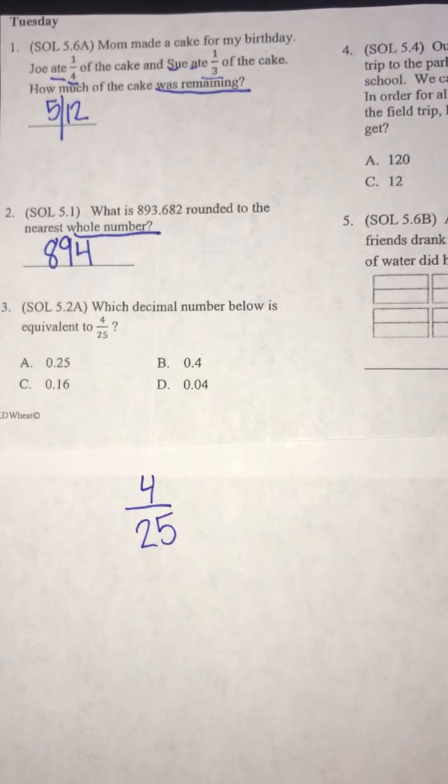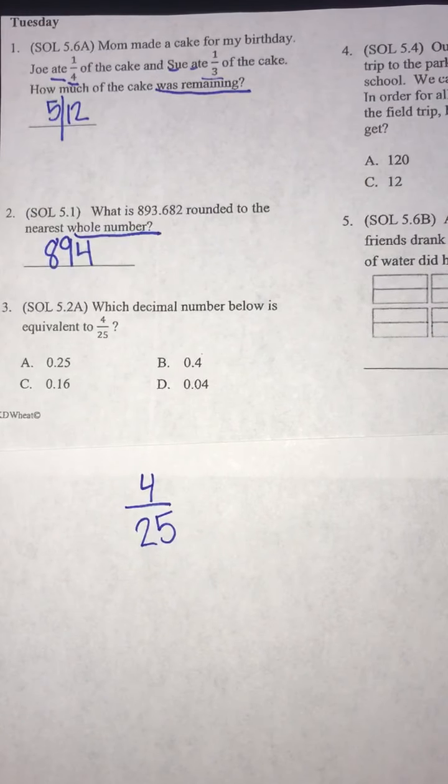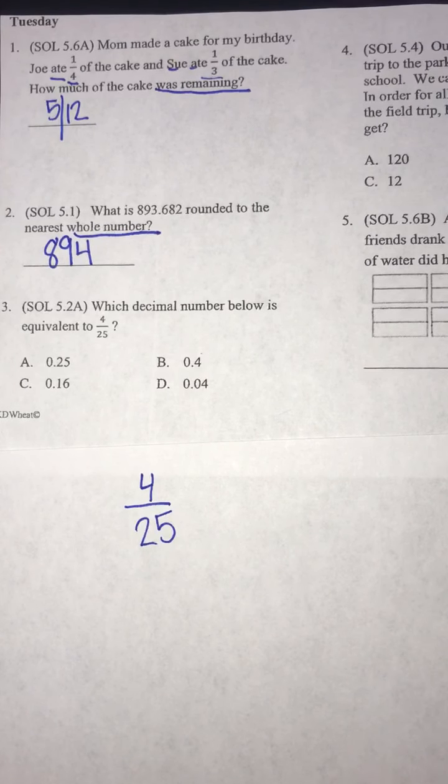All right. Which decimal is equivalent to 4/25? Okay. So I'm going to let you use a calculator on this one to kind of teach you some middle school tricks if they let you use a calculator. And then we can do it out for the division on paper.